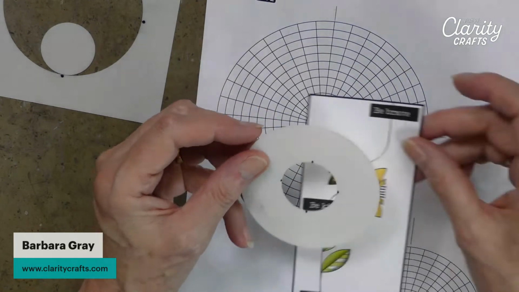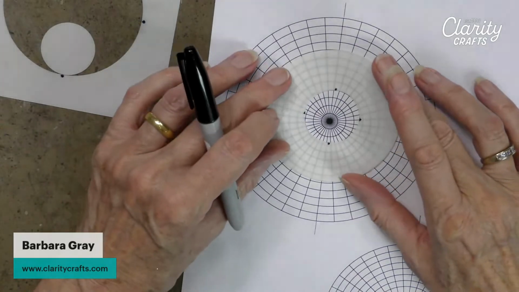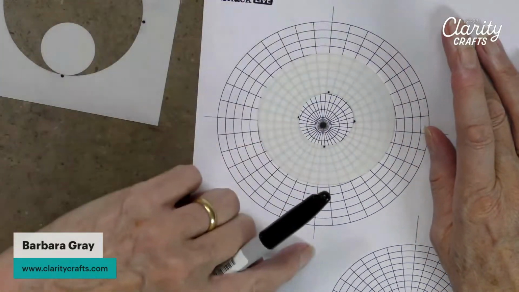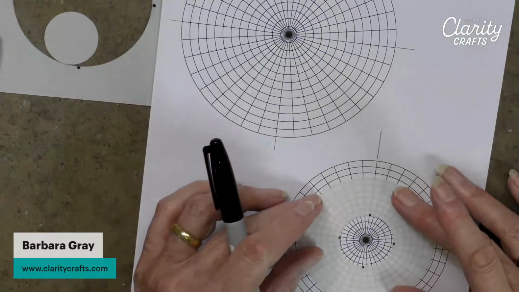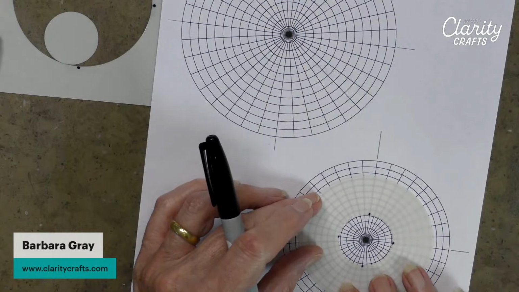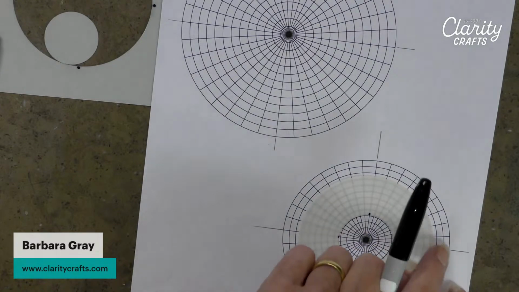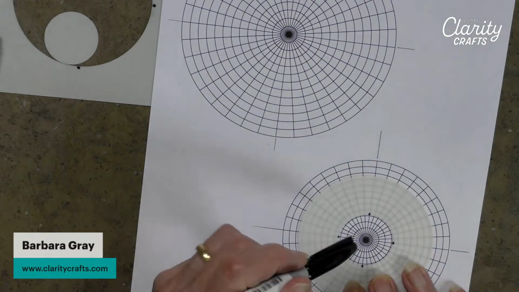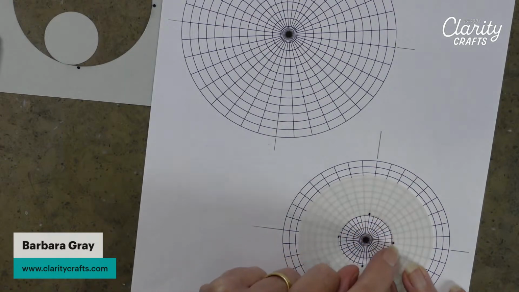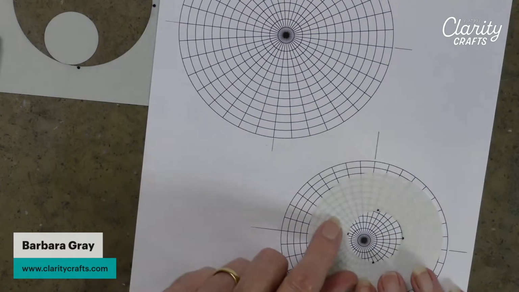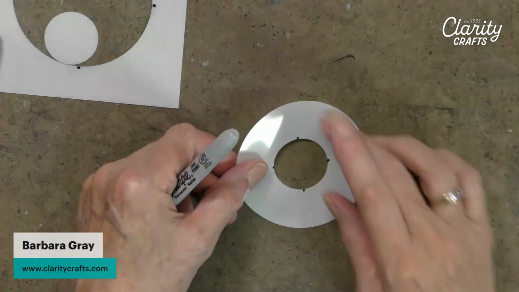What I think is a good idea is if you take a Sharpie pen, and you can see here I've got 12 o'clock, 3 o'clock, 6 o'clock and 9 o'clock. We did this before. And on the smaller one as well, you've got 12 o'clock, 3 o'clock, 6 o'clock, 9 o'clock. So you're going to make little marks at the top of the hour and every 3 hours. You need those marks on there.